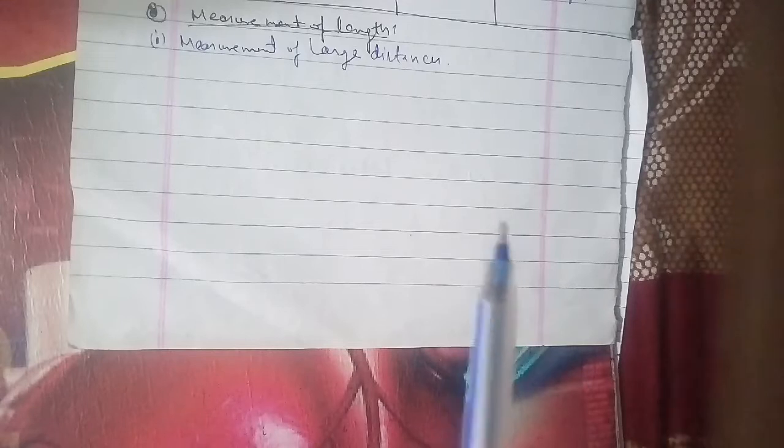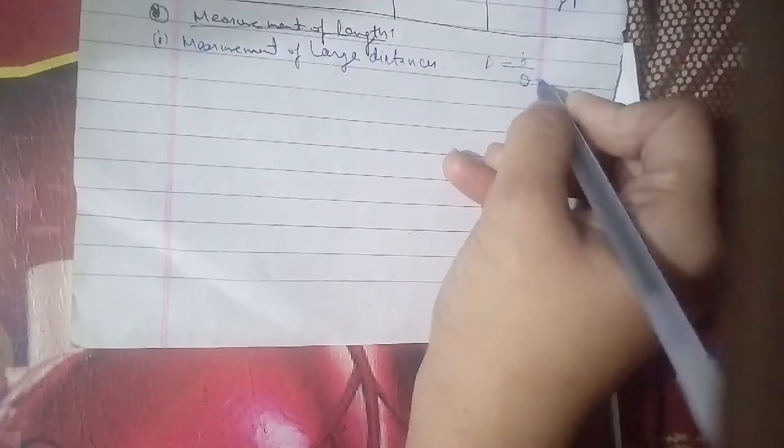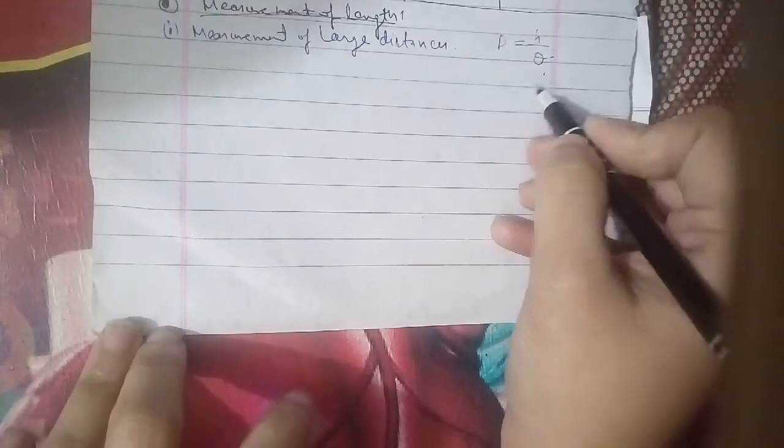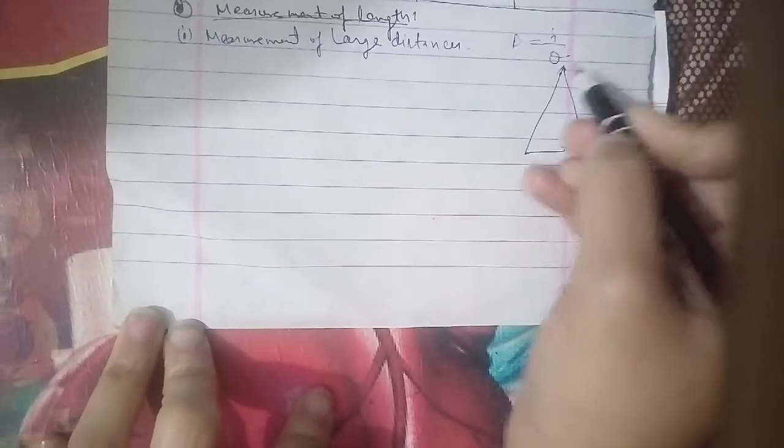So we draw the figure for the same here, which is useful and necessary too. This is S, A and B. This is b, this is D, this is theta. This is the parallax method.